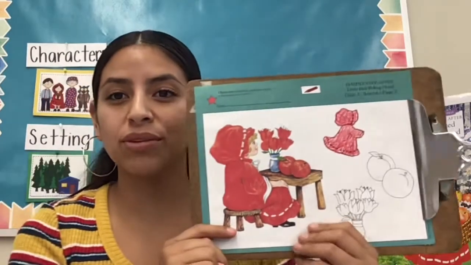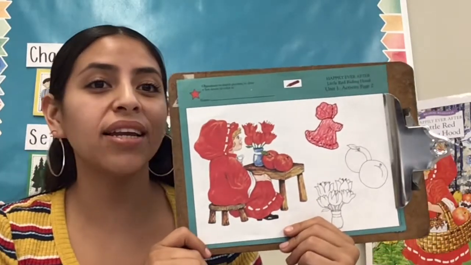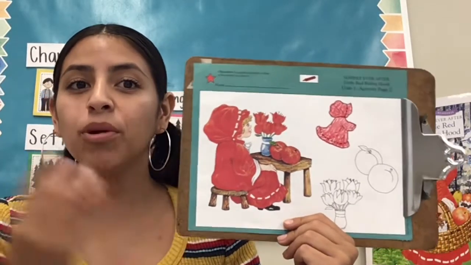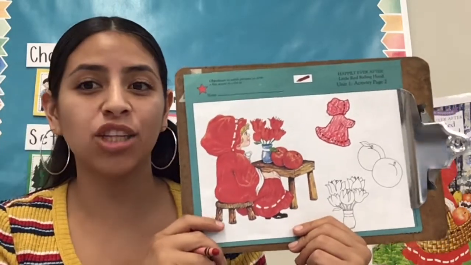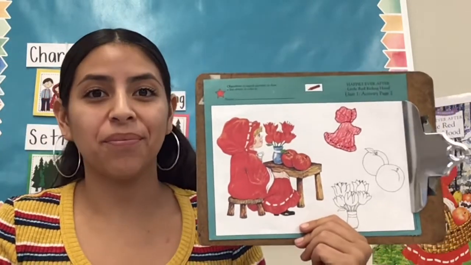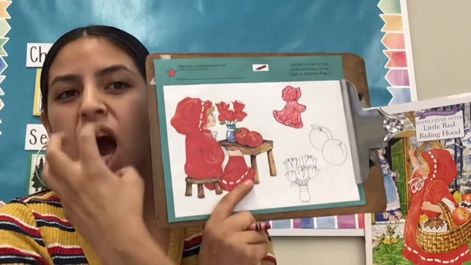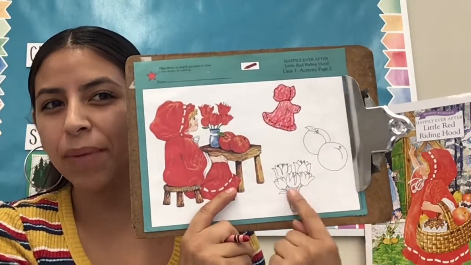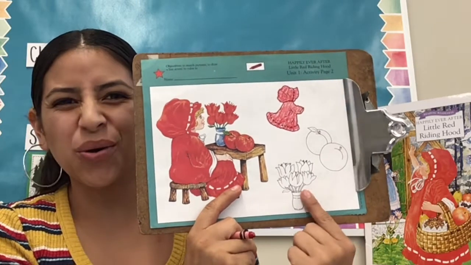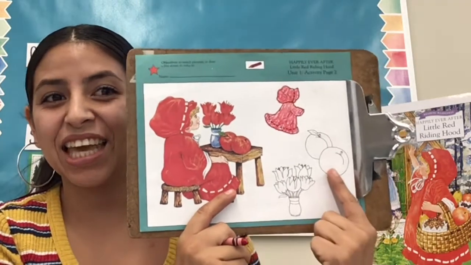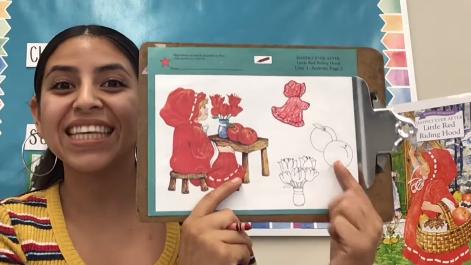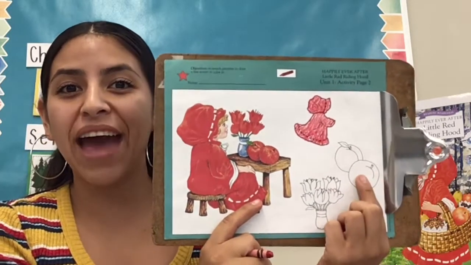The second riddle says, I am sweet, red, and juicy. People like to bite into me. What am I? Which one of these is sweet, red, and juicy? Which one can you bite into? Can you bite into flowers? No, that would taste kind of nasty. Can you bite into an apple though? Yeah, so go ahead and color the apples. That is the answer to your riddle.